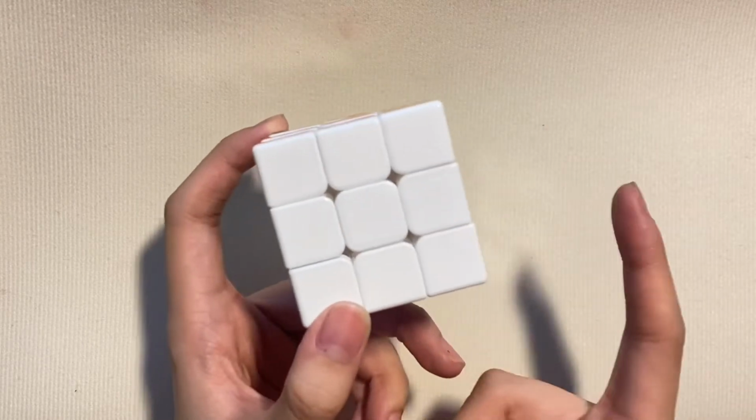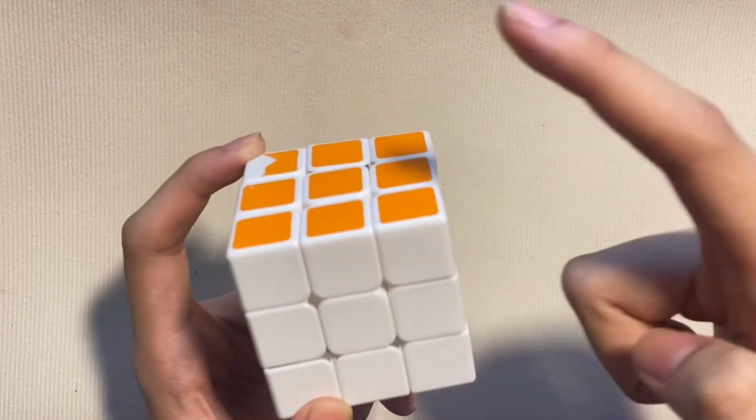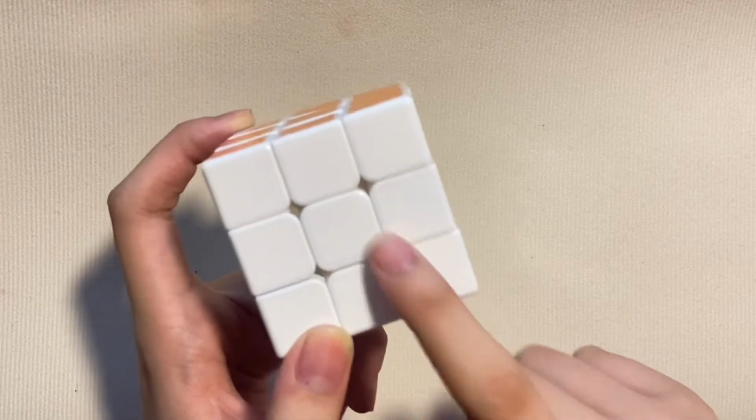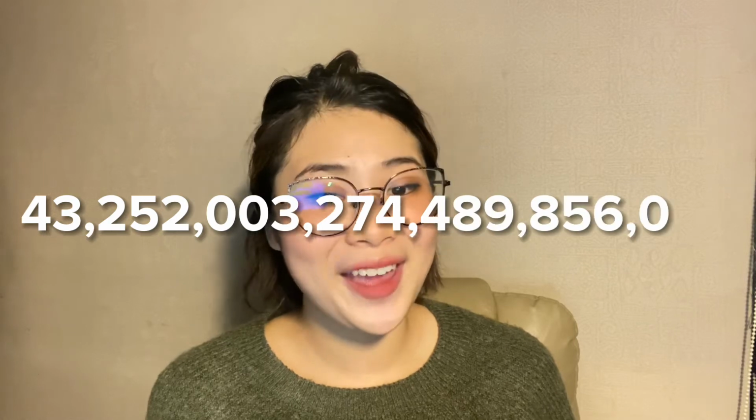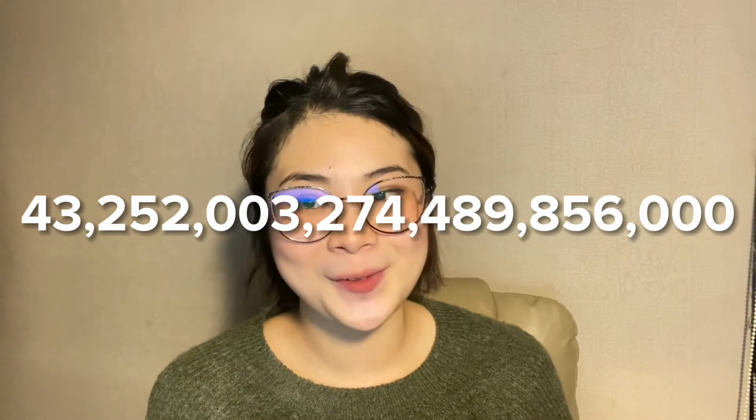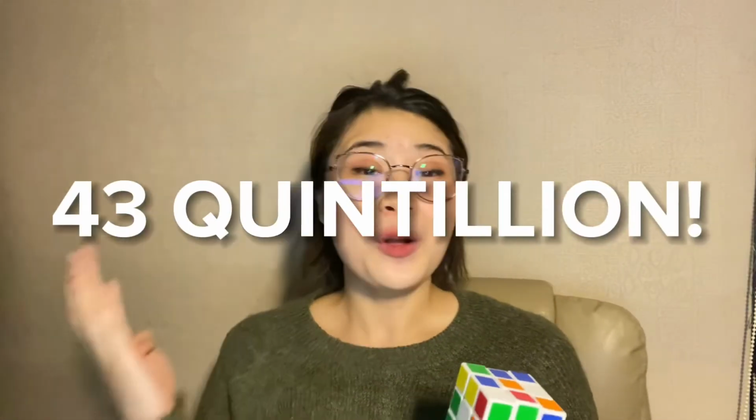According to David Singmaster, we call them the right, left, up, down, front, and back. Did you know that all of these elements can be arranged in approximately 43,252,003,274,489,856,000, or 43 quintillion, permutations? So how did it become such a large number?